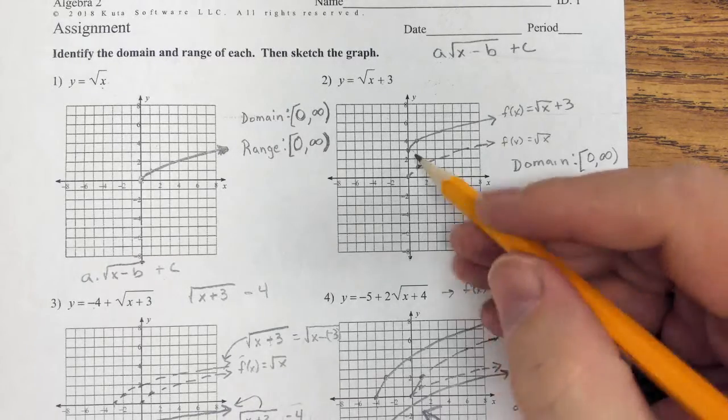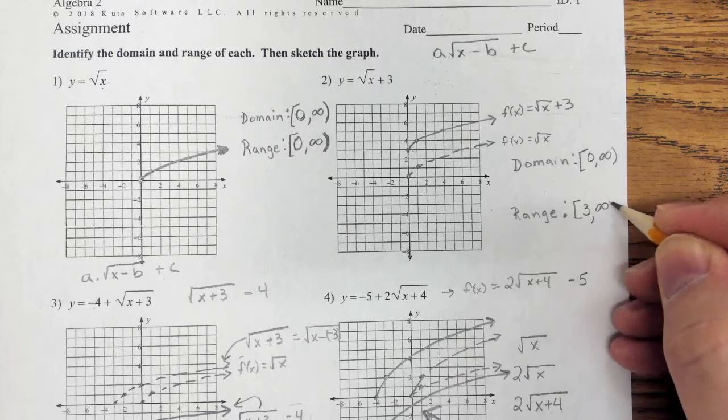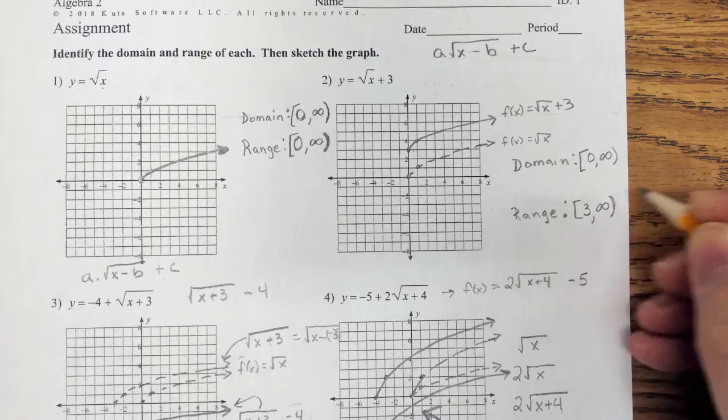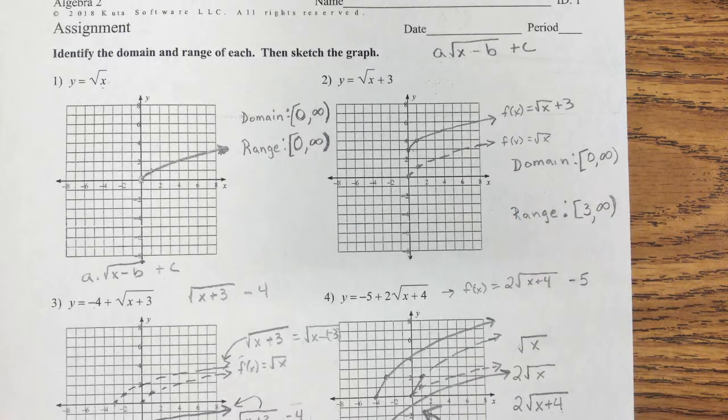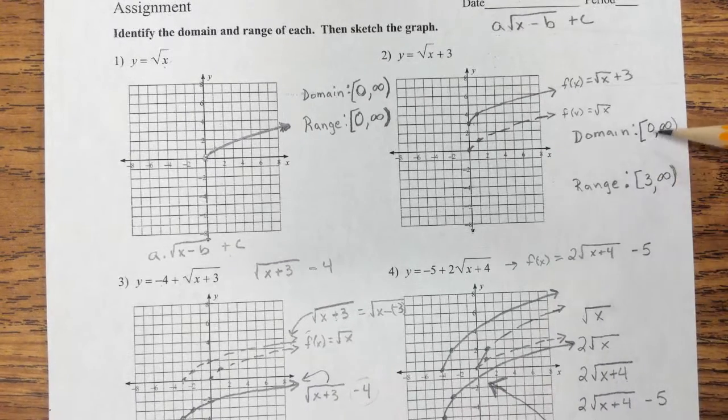So my output for this function is starting at 3 and is still going to infinity. All these functions are going to be either going to infinity or negative infinity in our ranges. Okay? Alright. So there's the domain and range on this one.